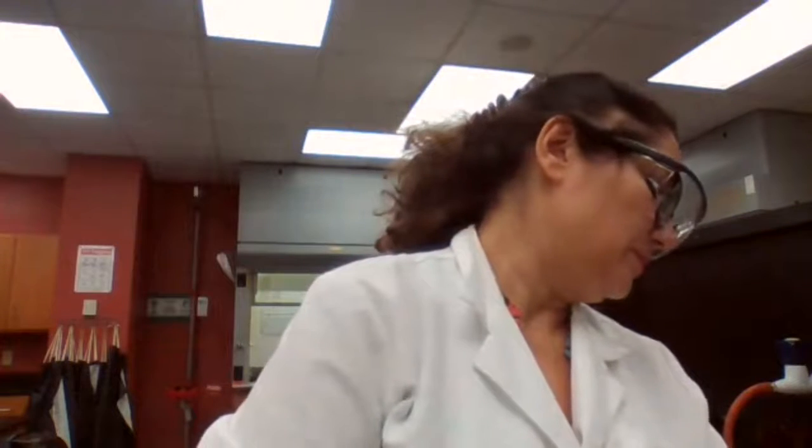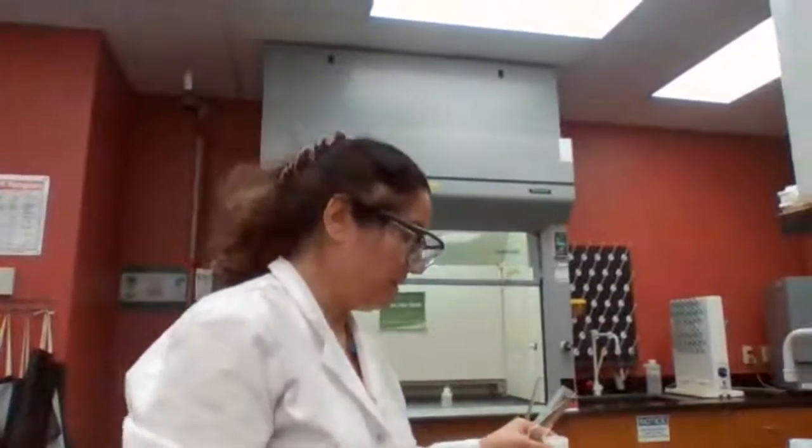We're going to measure 6 grams of table salt, and then we are going to make 100 milliliters of solution using 6 grams of table salt. So back to the balance area.